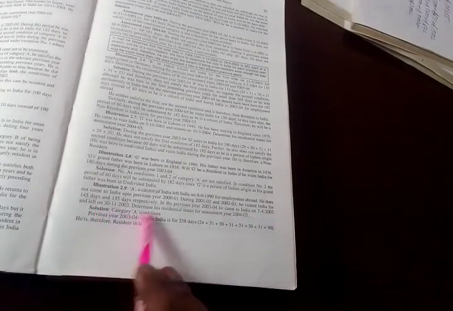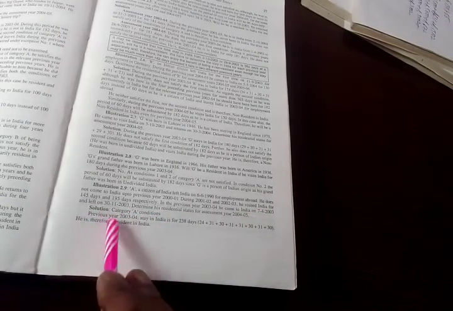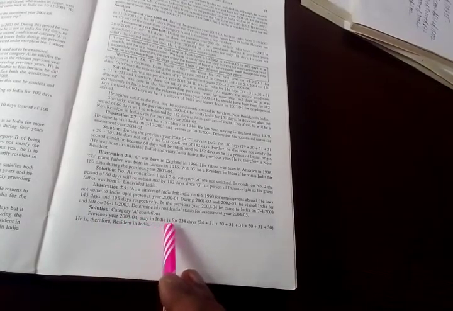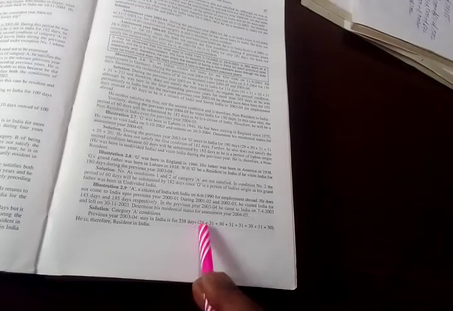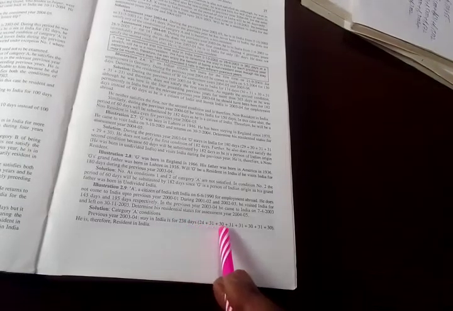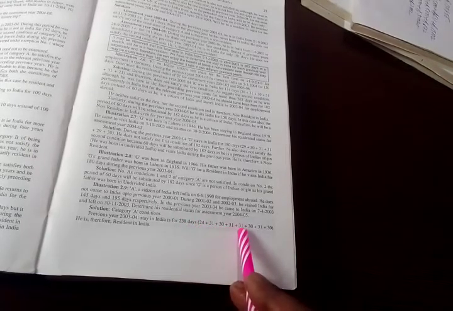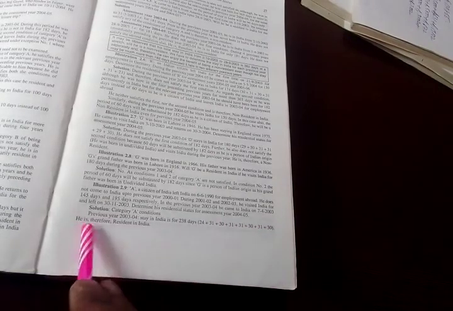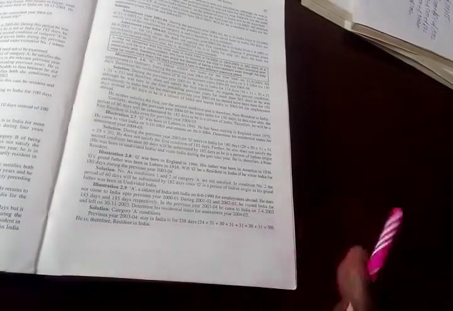Solution. Category A conditions. Previous year 2003-04. Stay in India is for 238 days: 24 plus 31 plus 30 plus 31 plus 31 plus 30 plus 31 plus 30. He is therefore resident in India.